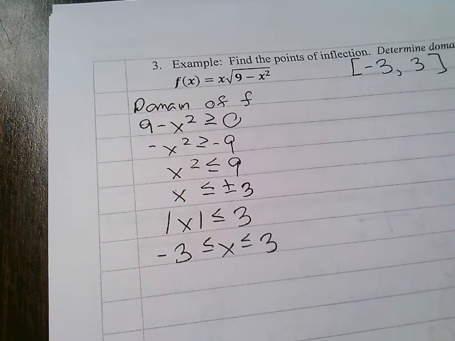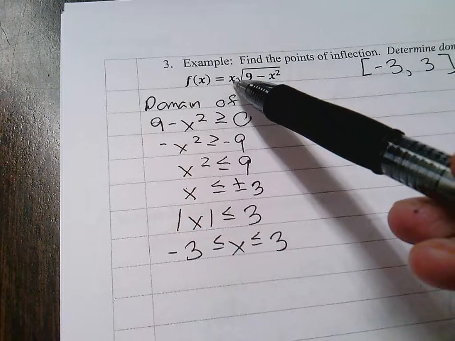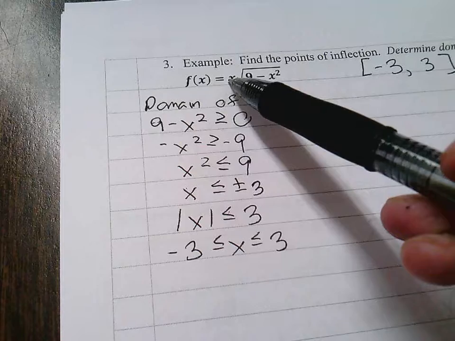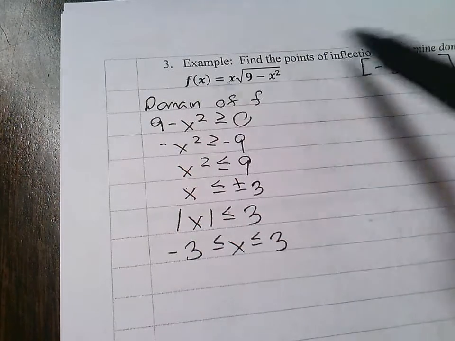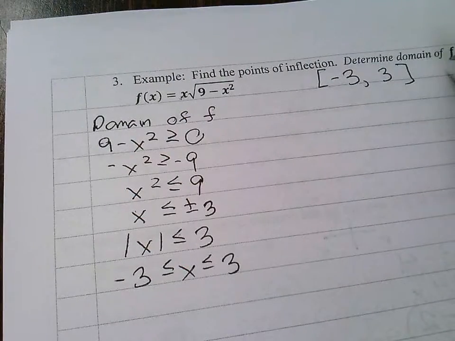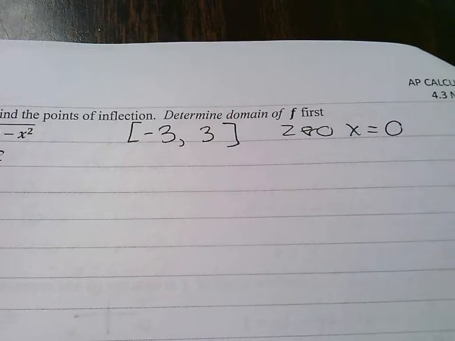You also can kind of see where you have an x-intercept. An x-intercept is going to be at x equals 0, because you can still use the zero product property for this one. x equals 0, or 9 minus x squared equals 0. Okay? So, there you go, you have 0 at x equals 0. This is just extra stuff, you don't have to do it. It's just getting you ready because we're about to do the big ones.